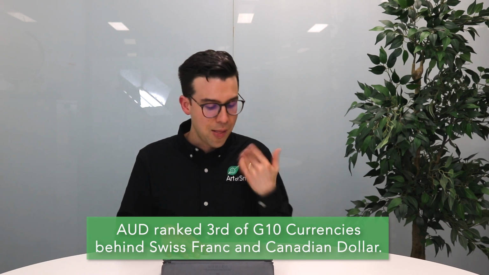the Australian dollar, and then you've got the euro, the Danish krone, the New Zealand dollar, the Norwegian krone, the Japanese yen, the Swedish krona, and the British pound. So we're third out of 10 in terms of how our dollar has ultimately been handling the decrease in our Australian dollar value.